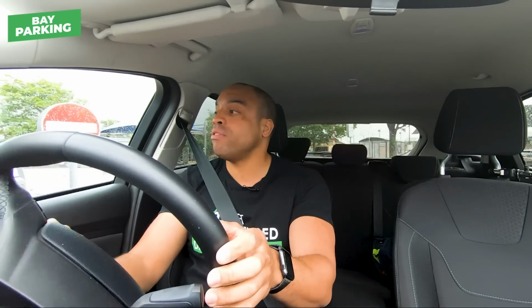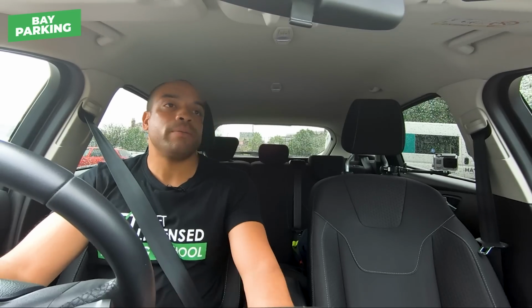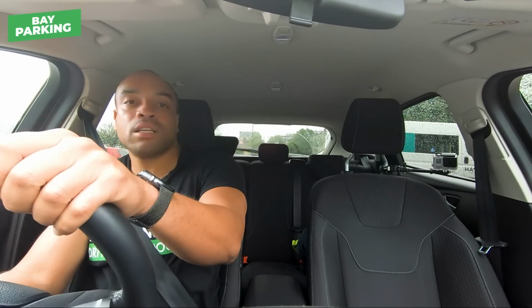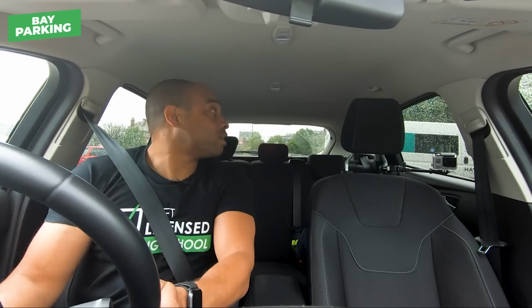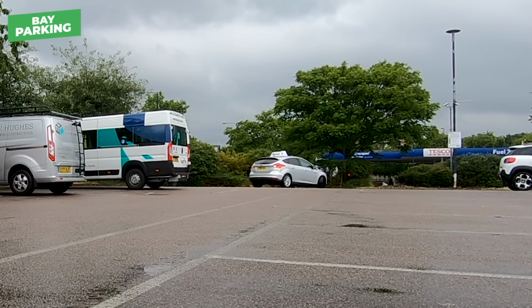Okay, next we need to learn how to reverse into a bay. There's lots of different techniques for doing this, so I'm not going to teach you any new techniques today, but I'm going to show you how you reverse into a bay nice and safely. So I've got my reference point into reverse, full check around the vehicle, and keeping up constant observation as I reverse.